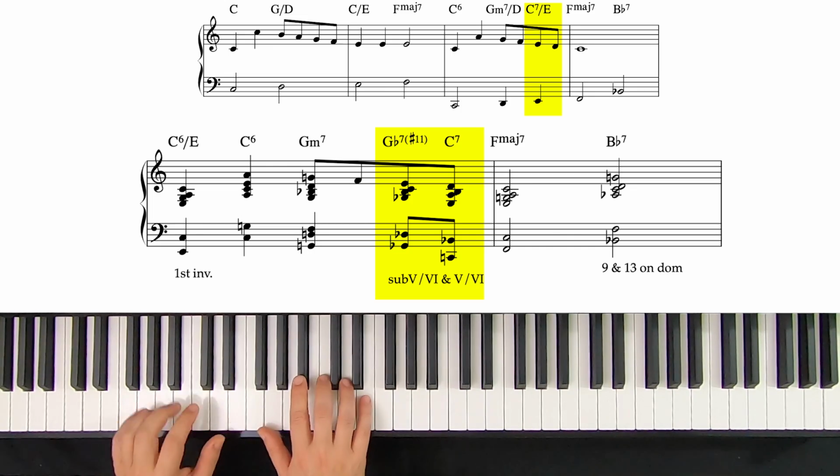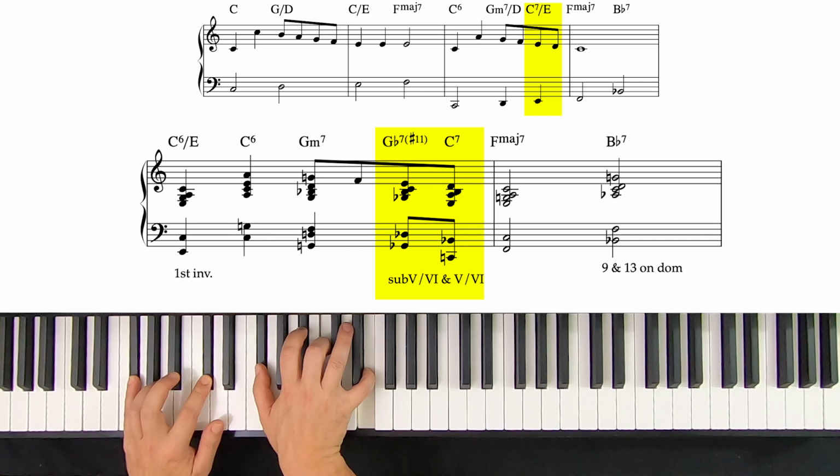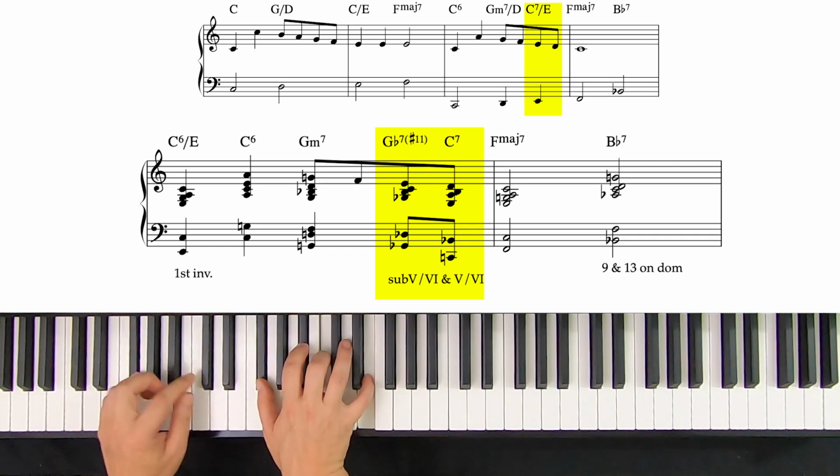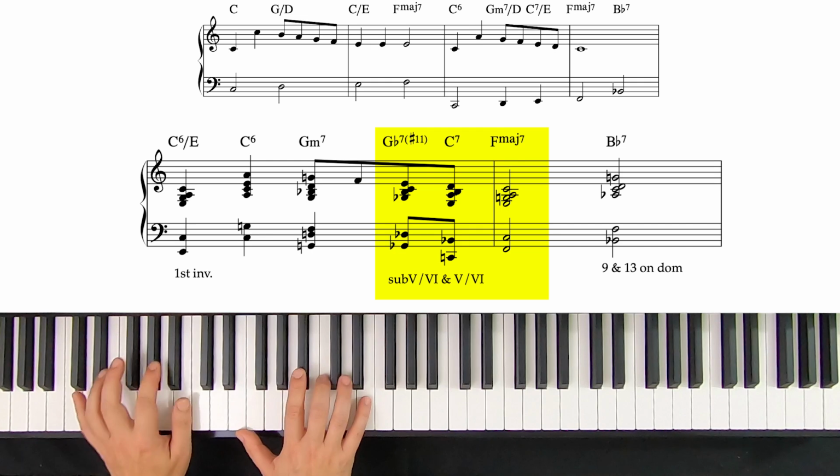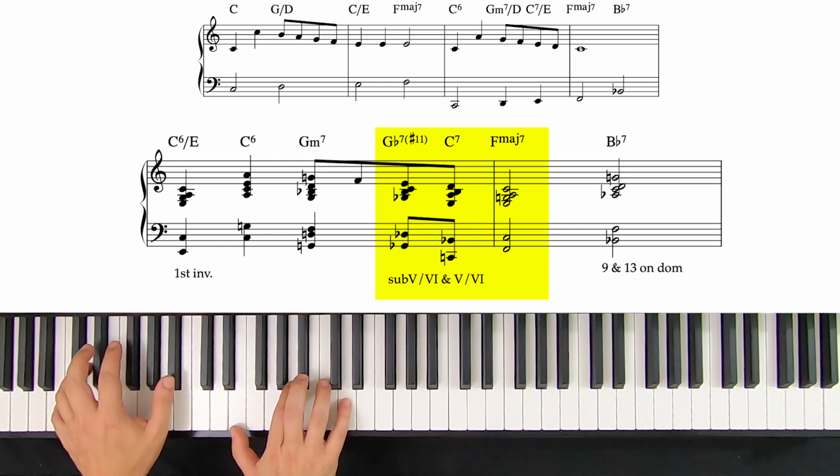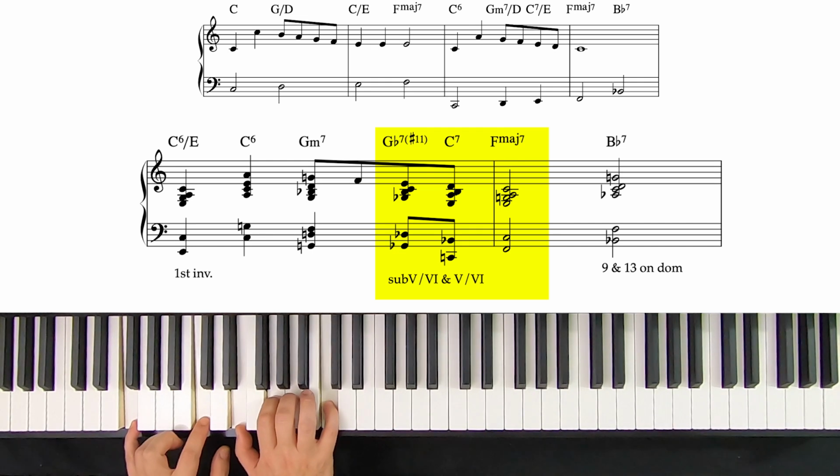And on the last 2 measures, I just want to show you another option that you have regarding the sub 5 chords. So here, we could replace the C7 with the tritone substitution, G flat 7, but we can also use both. So we can have a G flat 7 sharp 11 to C7 to F major 7.